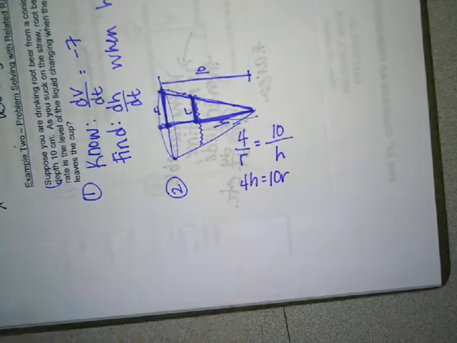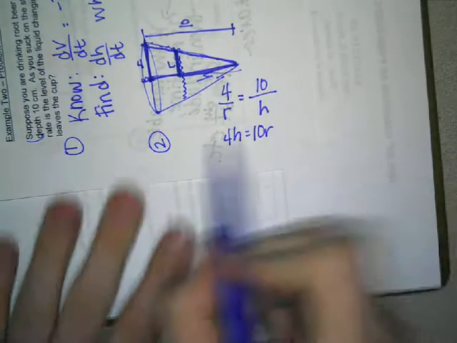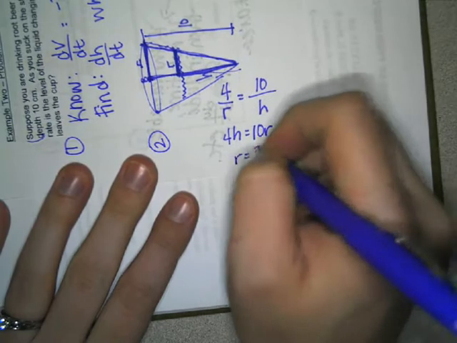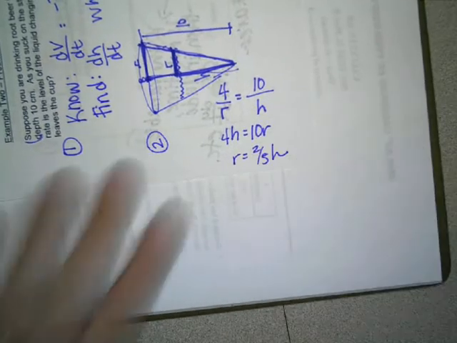And do I want to divide by 10 or do I want to divide by 4? What do I want to get by itself? Because I want to replace something. What do I want to replace? I want to replace the R. So don't I want to get the R by itself then? Yeah, so I can actually replace it. So I'm going to divide by 10, and so R is going to be 2/5 H.